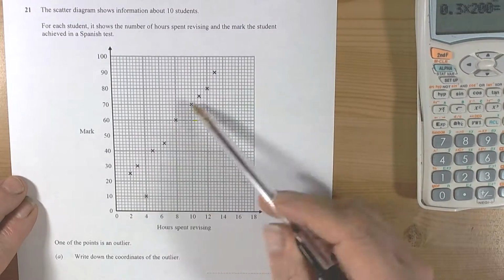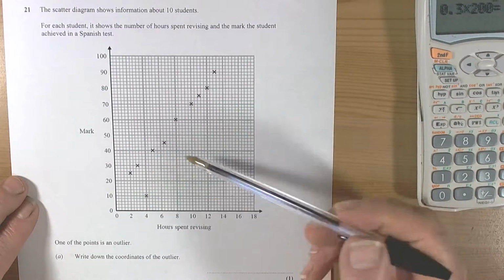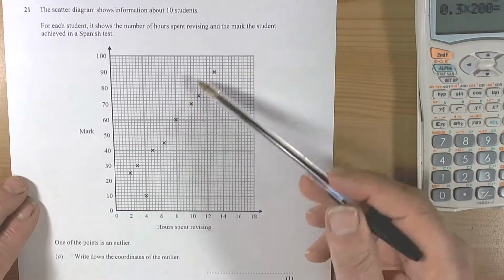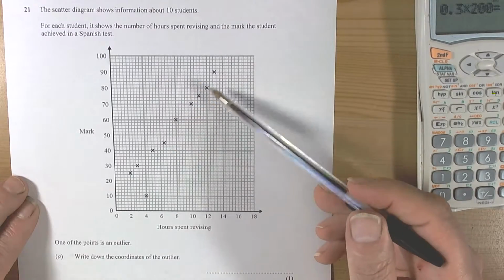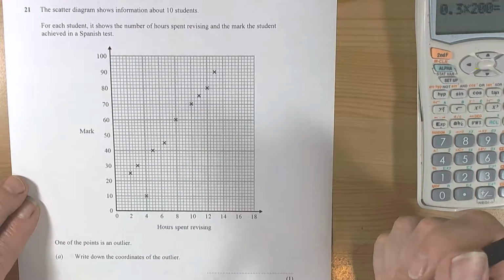Okay, so here we have a scatter diagram showing the relationship between two variables. It's saying that as the amount of hours spent revising increases, then the mark obtained increases too, which is quite logical. The more time you spend revising, then the better marks you're going to get.